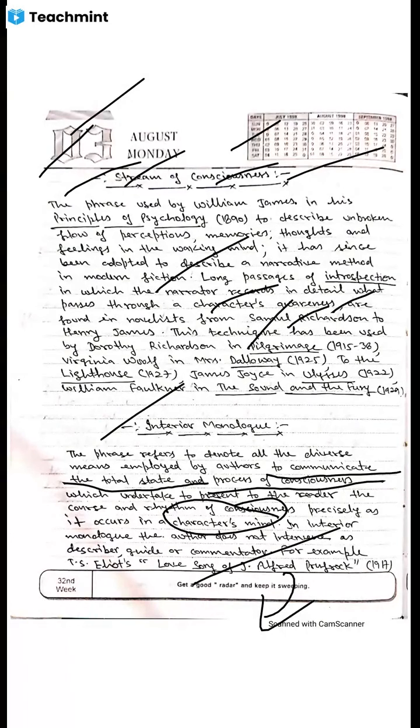Alfred Prufrock, and I request all of you, if you have time, before appearing in the examination, you have to cover T.S. Eliot's Love Song of J. Alfred Prufrock. You have also to cover The Waste Land. If you have time, you can just go with these two things, because these two things are very important in my view.